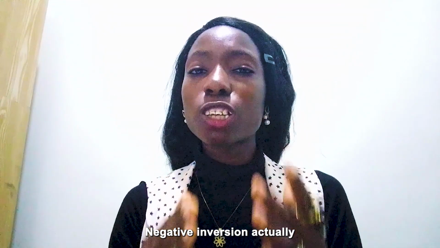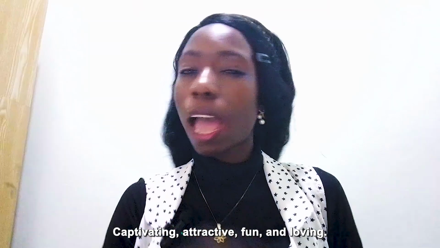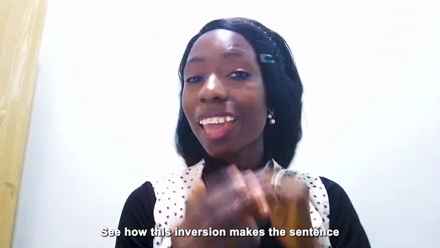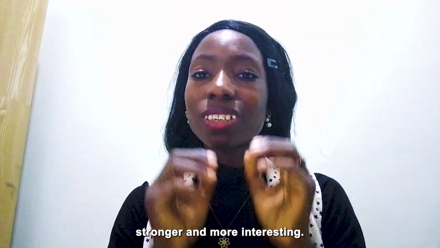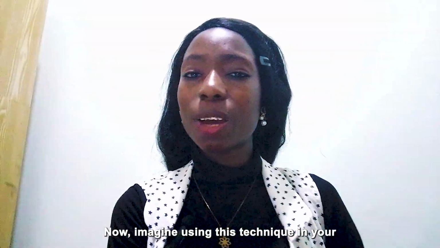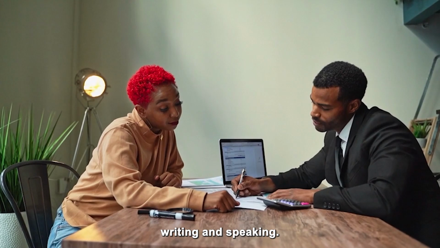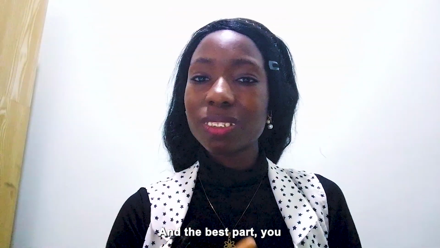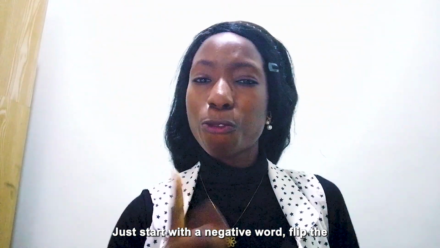Negative inversion actually makes your sentence great, captivating, attractive, fun, and loving. See how this inversion makes the sentence stronger and more interesting. It adds suspense, just like in a good story. Now, imagine using this technique in your writing and speaking. You will sound so fluent and polished. And the best part, you already know how to do it. Just start with a negative word, flip the order, and watch your English transform.